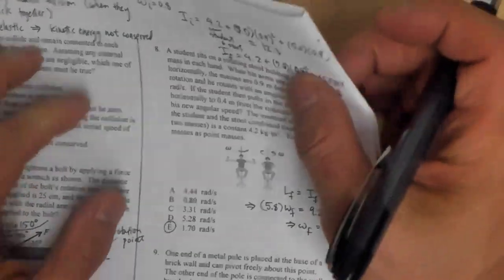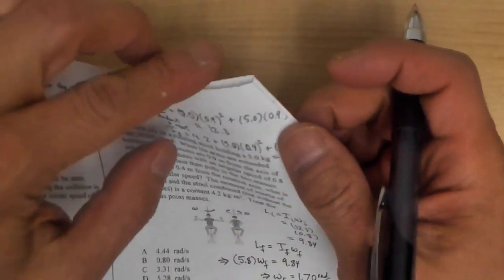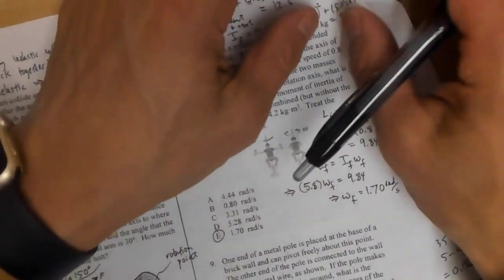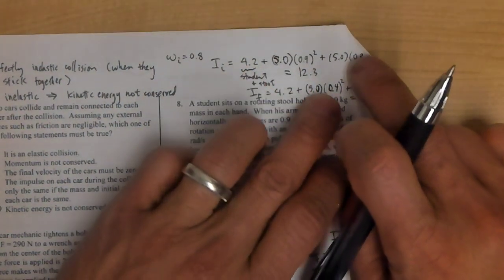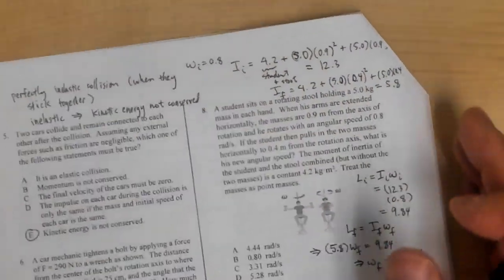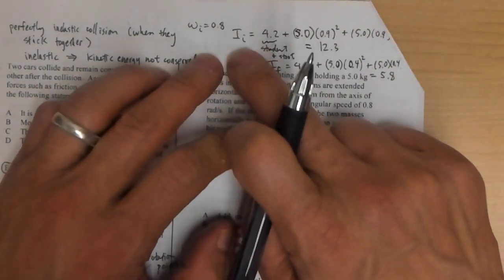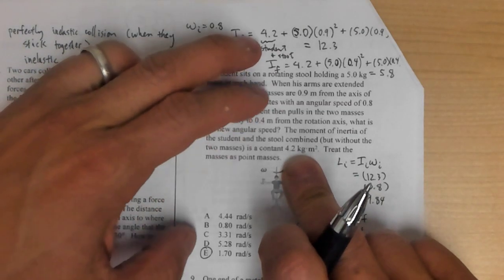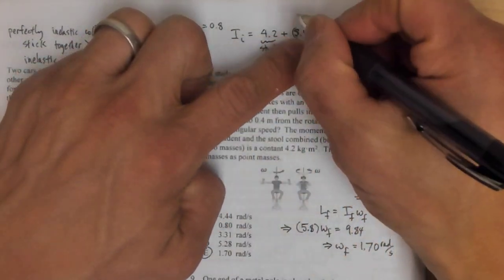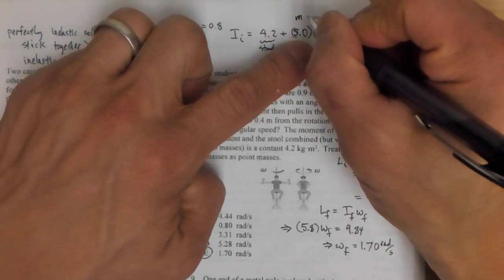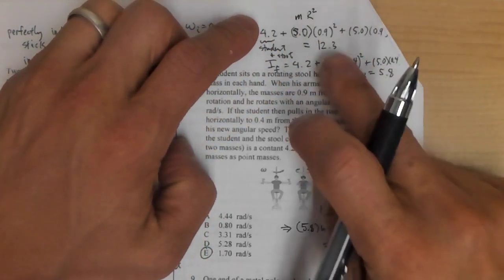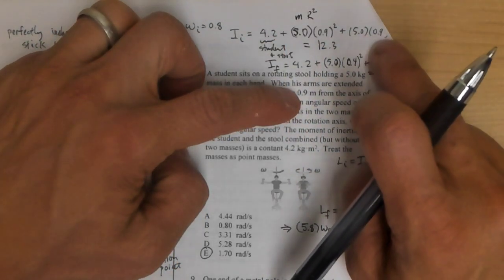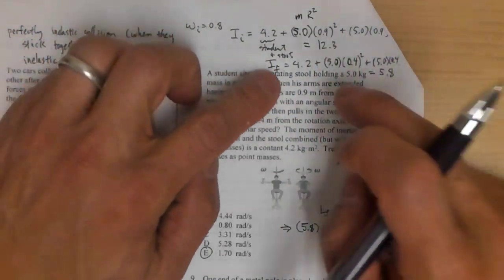Okay? So this is angular momentum conservation. Right. There's a 0.9 squared, a squared hiding under the staple. The initial moment of inertia is 4.2, that's given for the student plus stool, plus the moment of inertia of the masses. One mass will be m r squared, the distance is 0.9. Then we have another one for the other, 5 times 0.9 squared. The sum comes up to 12.3.